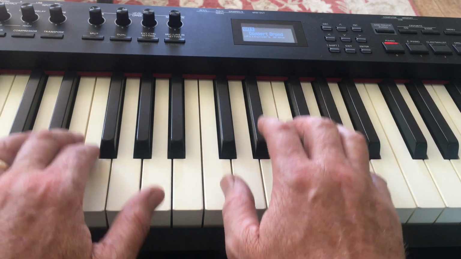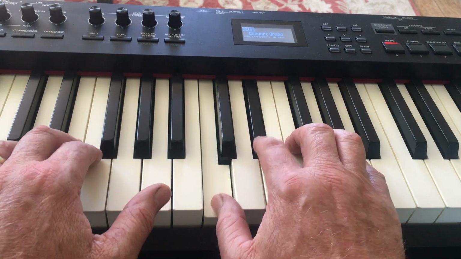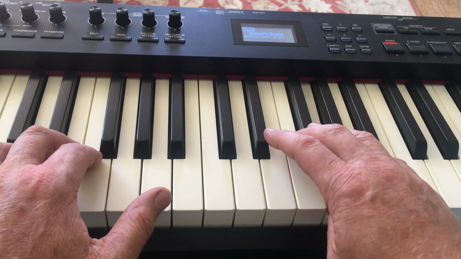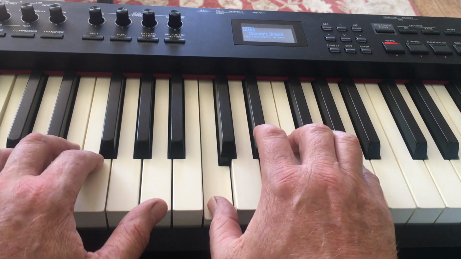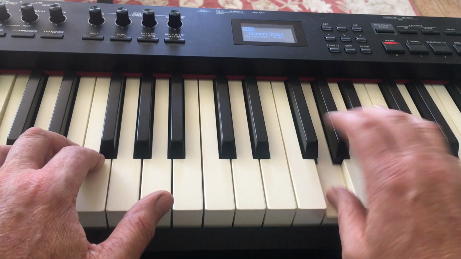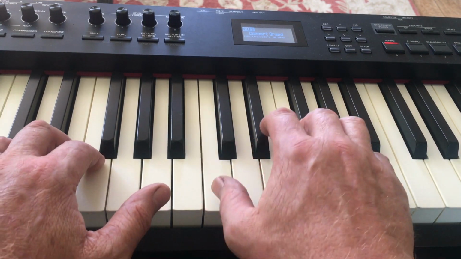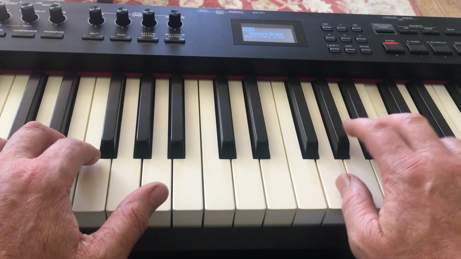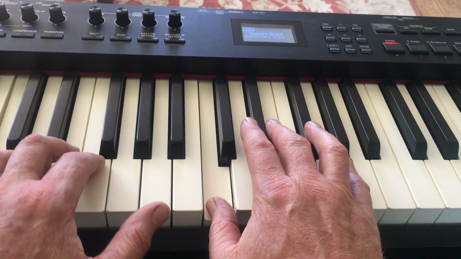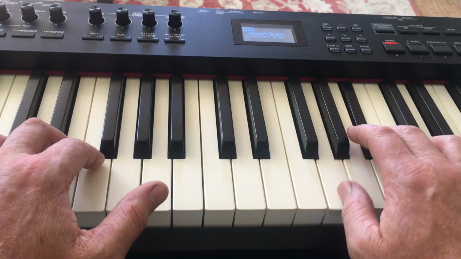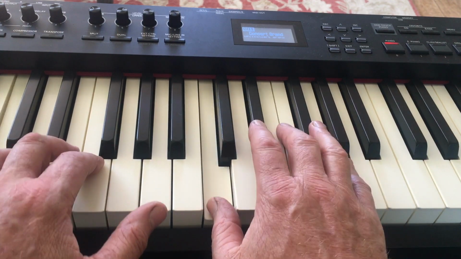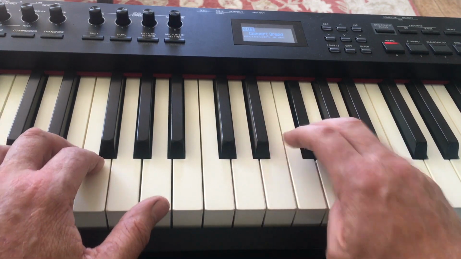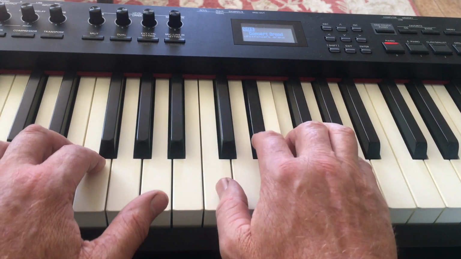Remember, that's the dum, dee dum, dee dum, dee dum, dee dum. That's called a swing. You could try that pattern. A lot of blues and jazz is swing, well, nearly all jazz. It's got that feel. This is called straight. They're all exactly the same length. So straight, swing.